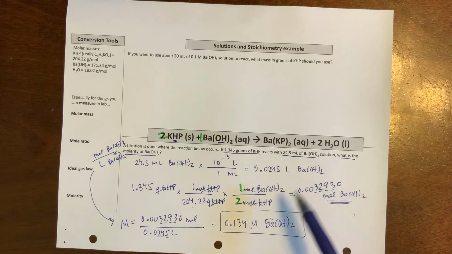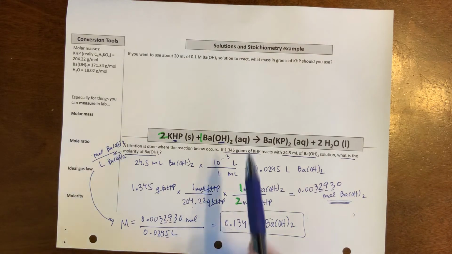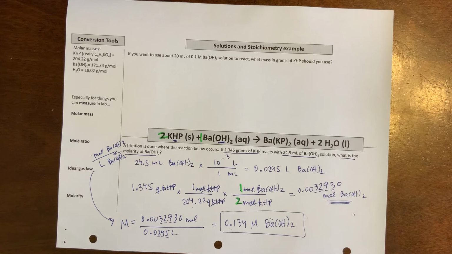So here we were able to solve for a molarity. In the previous problem, we looked for using a molarity, and you've got some other space for practice here. So you want to practice as many of these problems as you can, and you'll get better at how to strategize and set them up as you go. So practice, practice, practice.